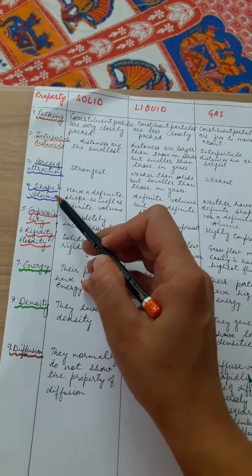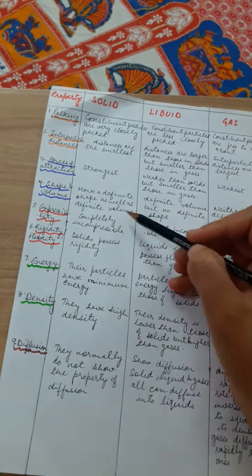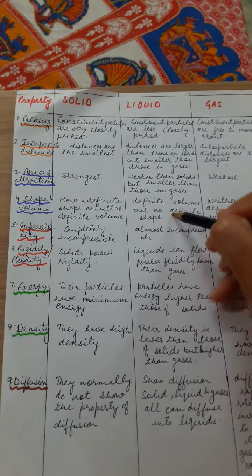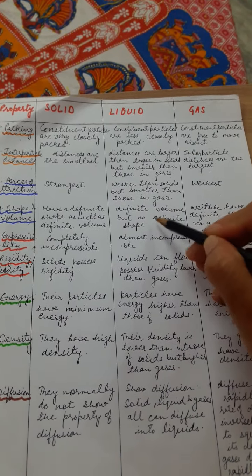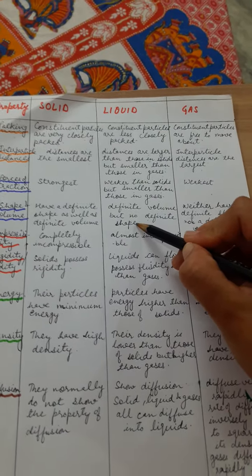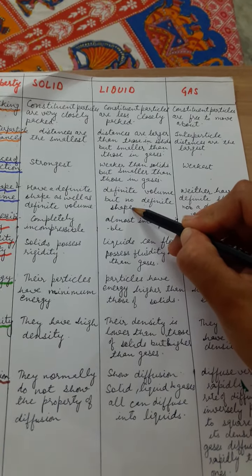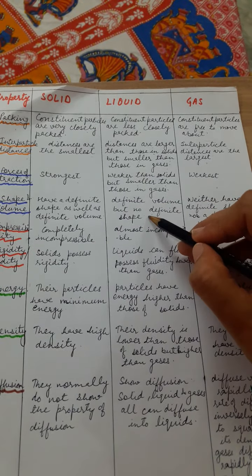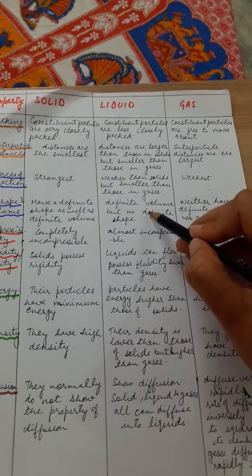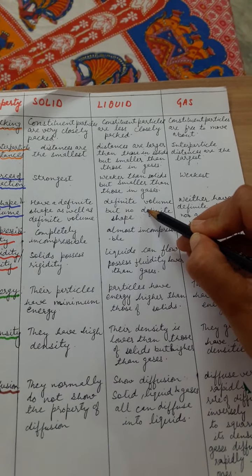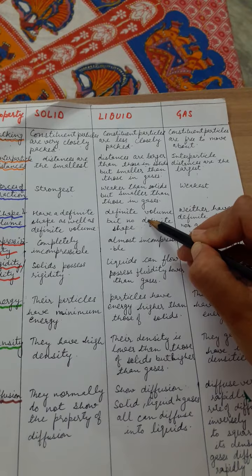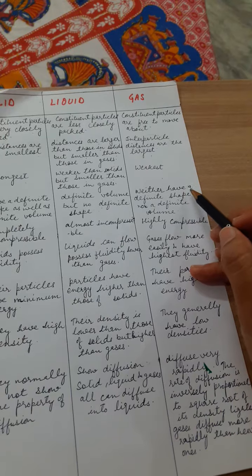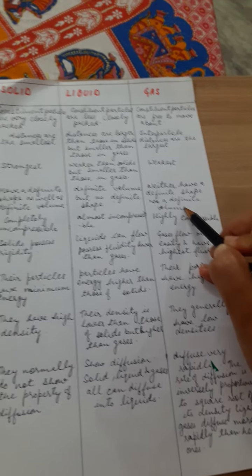Next is shape and volume. In solids, they have a definite shape as well as definite volume. But in the case of liquids, they have definite volume but no definite shape. They take the shape of the container in which they are kept, either a bottle or a glass or a jar. They do not have a definite shape but have definite volume. The volume will not change whether we put the same liquid in a glass, bottle or jar. So they have a definite volume. In gas, there is neither a definite shape nor a definite volume.